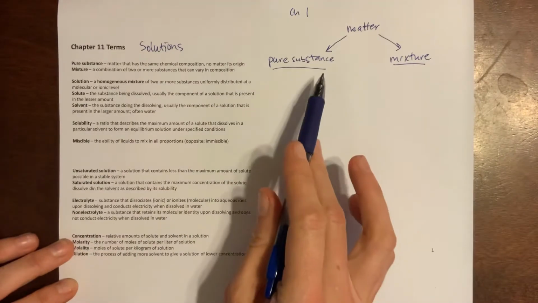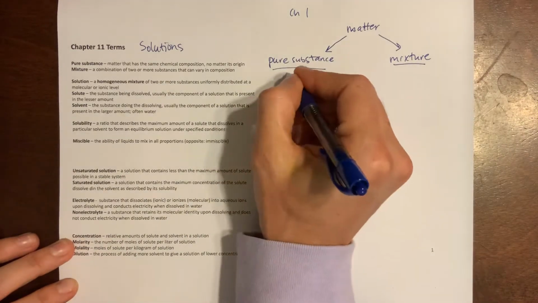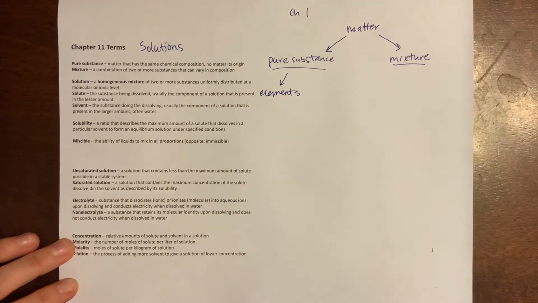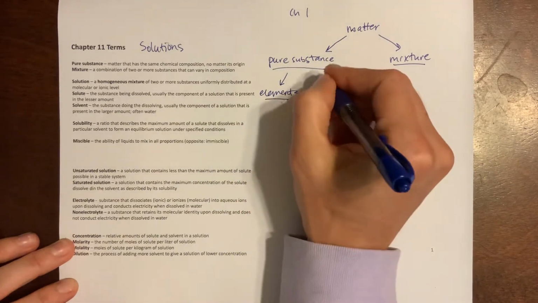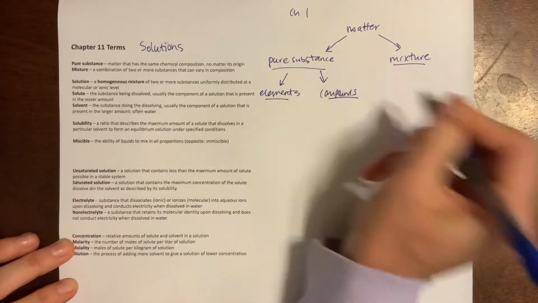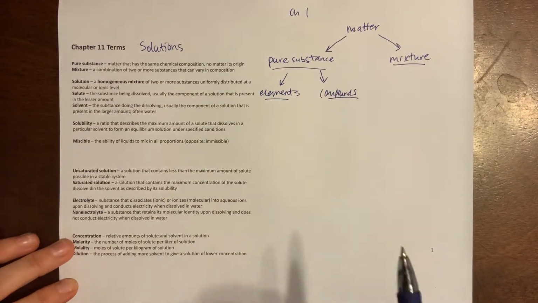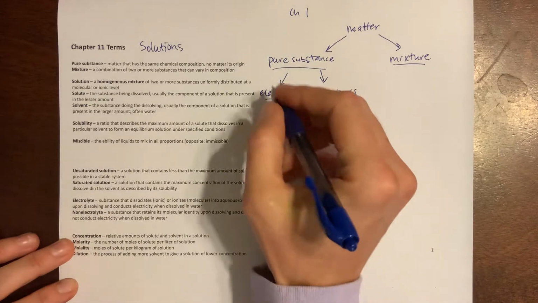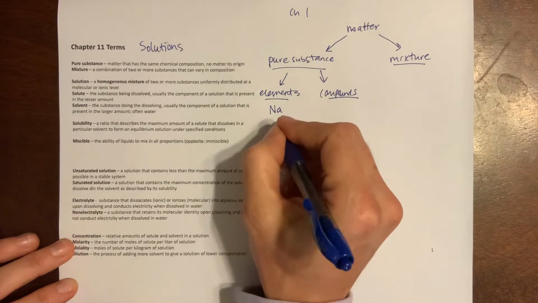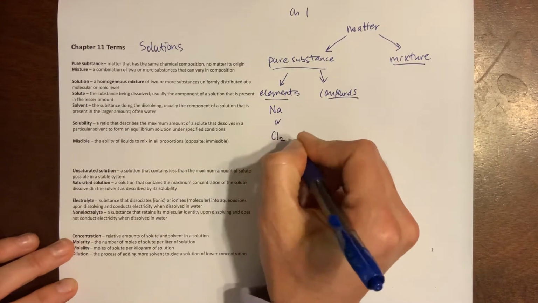So within pure substances, we've got two categories, and this should all be review, but it's easy to forget stuff. We have elements, and we have compounds. So just to give you an example to think about, an element would be something like sodium, or it could be something like chlorine.